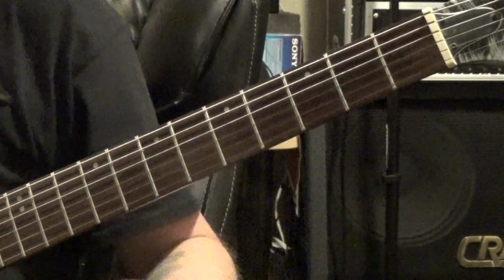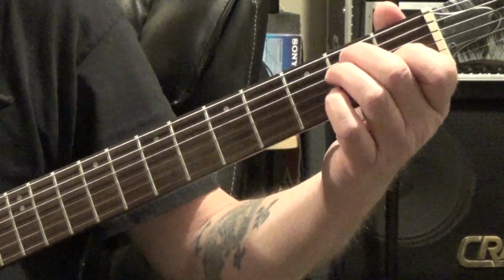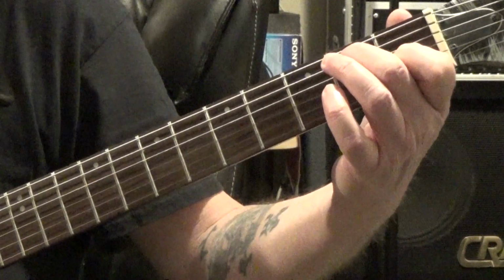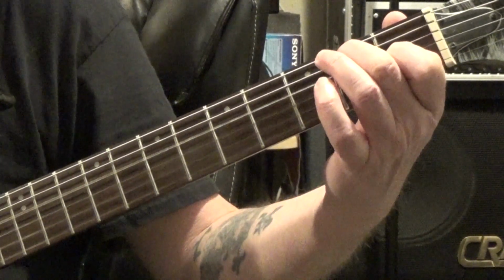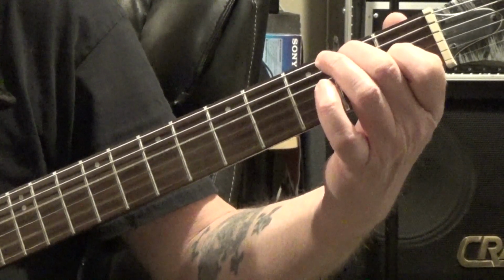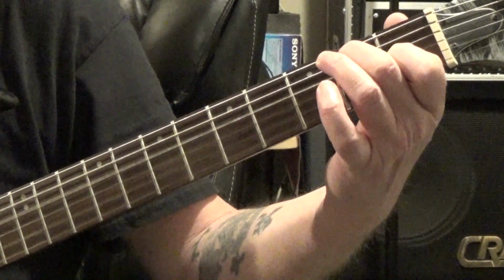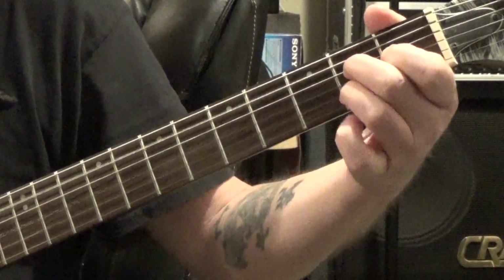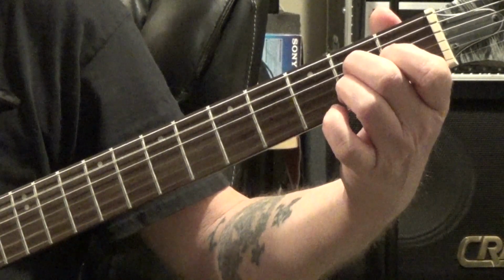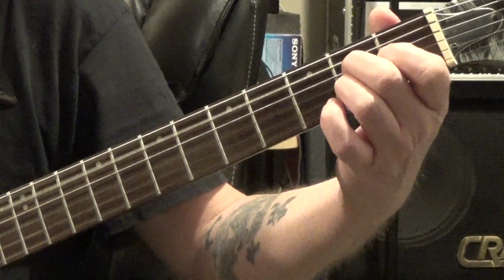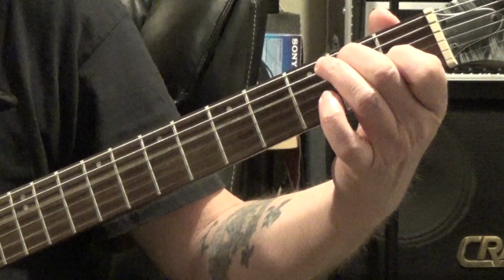So a 12 bar 1, 4, 5 would be, you have 4 bars of 1. So here's 1, 2, 3, 4, and then 2 bars of 4 chord. Back to the 1 chord for 2 bars.